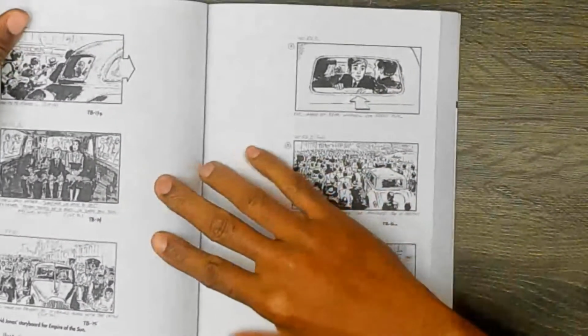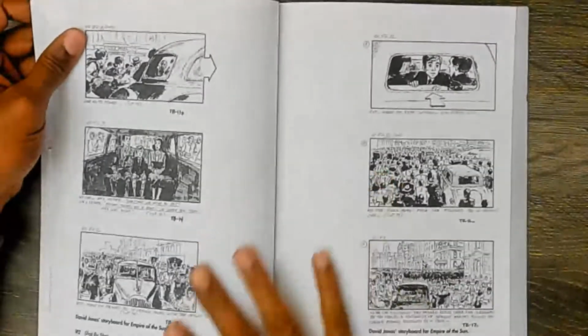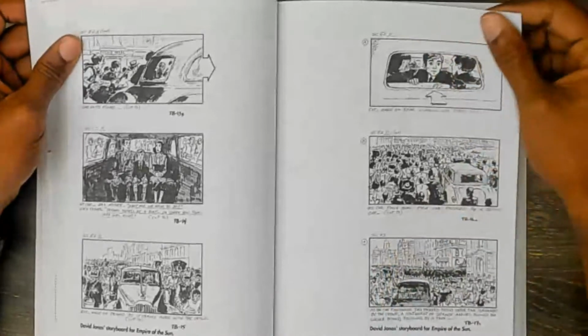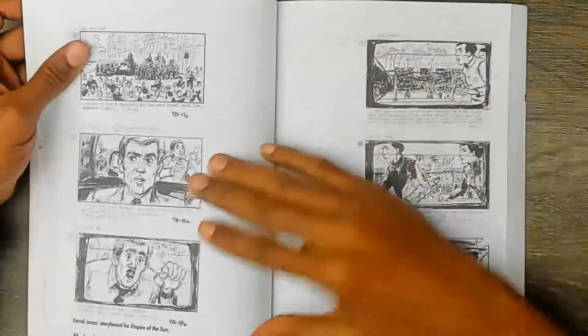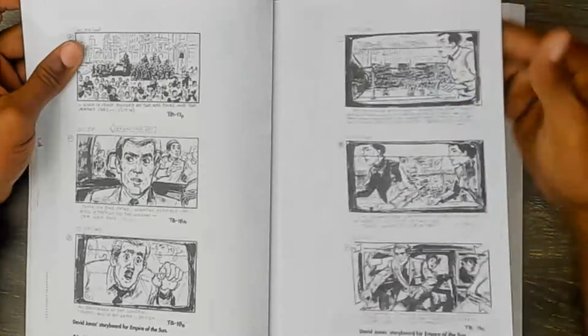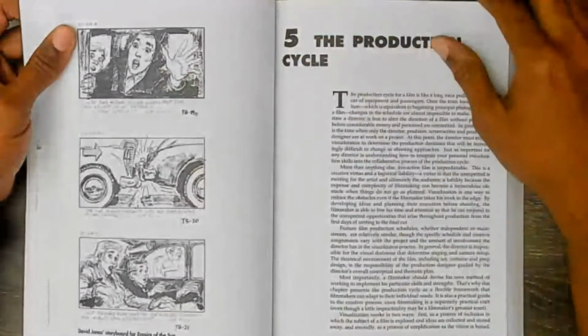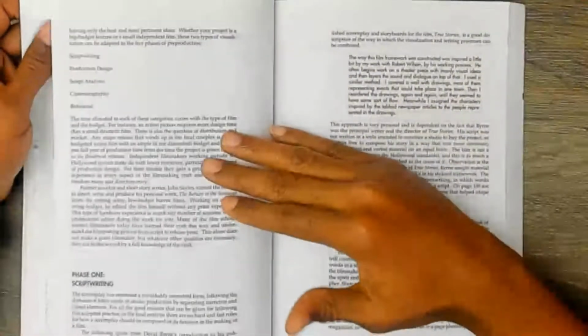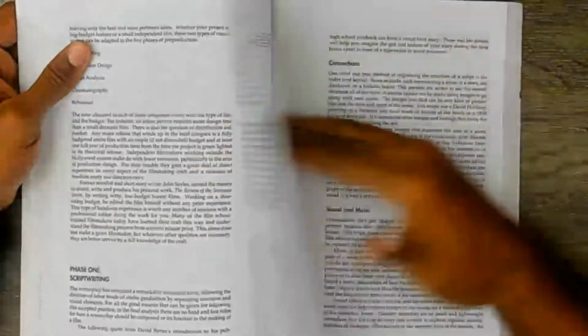And I don't want to make this video way too long where I flip through the entire book, but I just want to give you examples of the book itself, telling you how everything is run down within the film industry, especially when it comes to directing and coming up with certain shots.